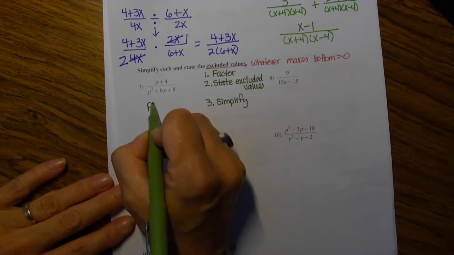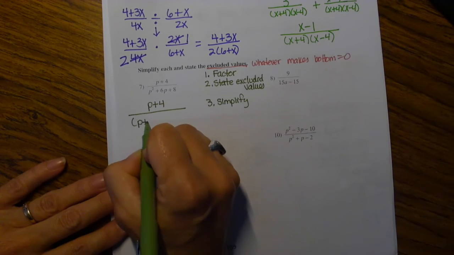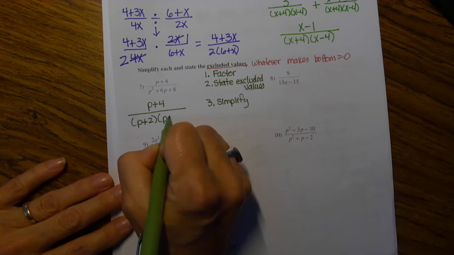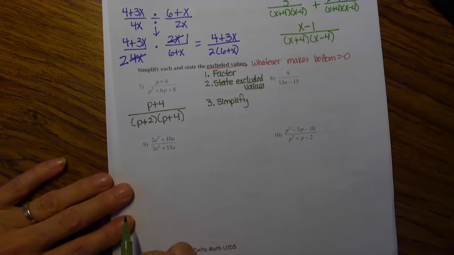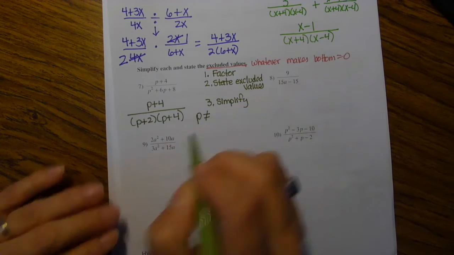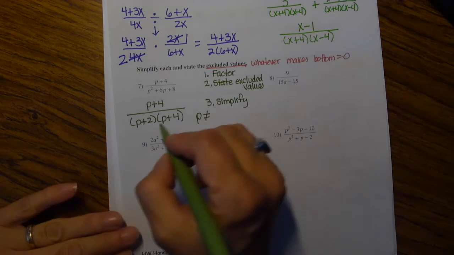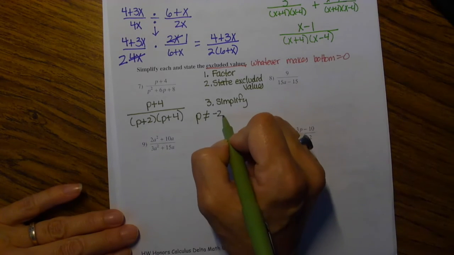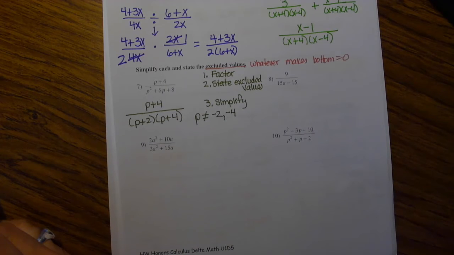So this is what? P plus 4 over P plus 2, P plus 4, right? 4 times 2 is 8, 4 plus 2 is 6. So what can P not equal? Negative 2 or negative 4. Because if I plug those in, they will create a 0 in the bottom. We must never, ever do that.